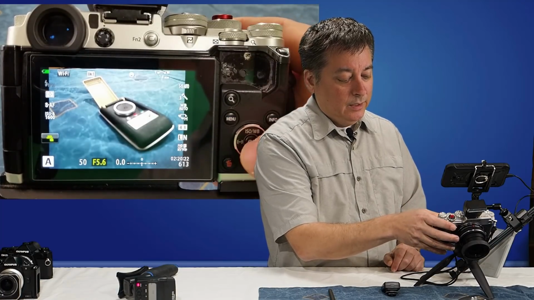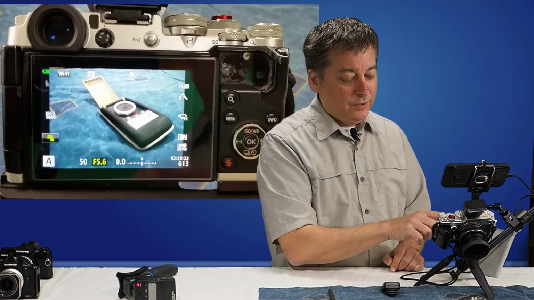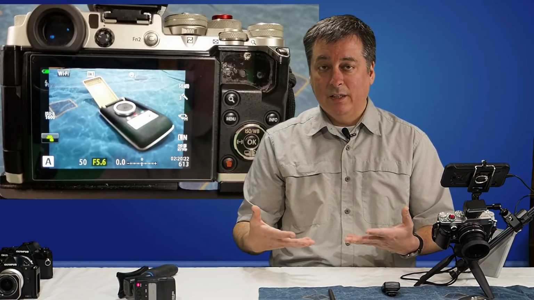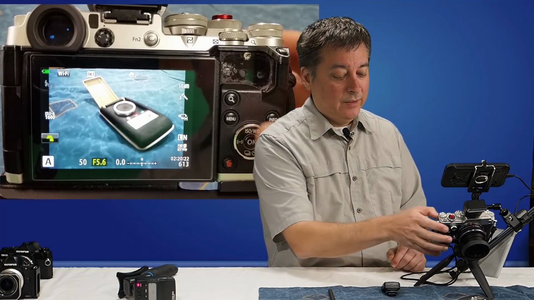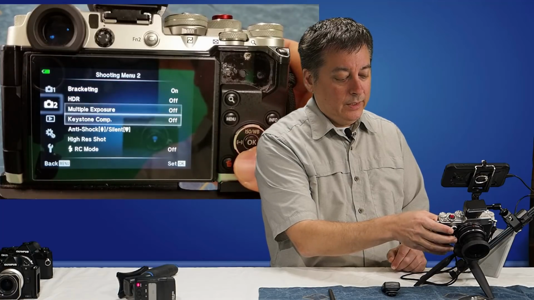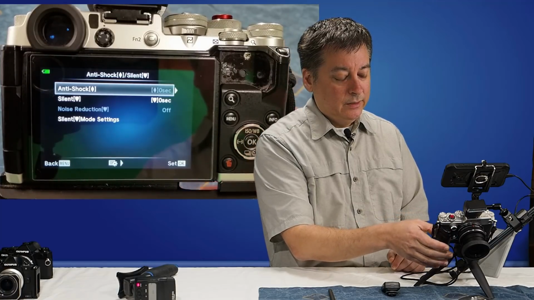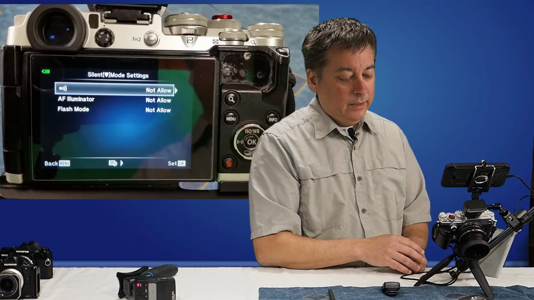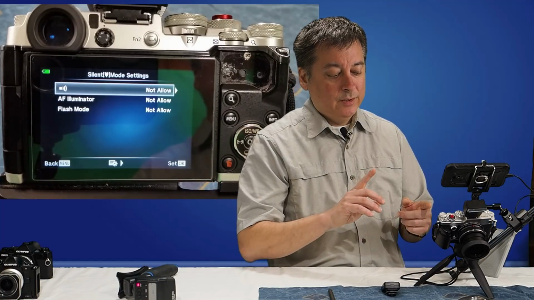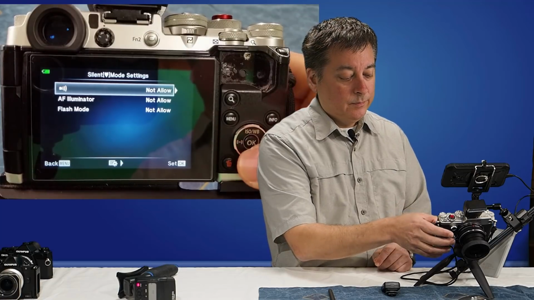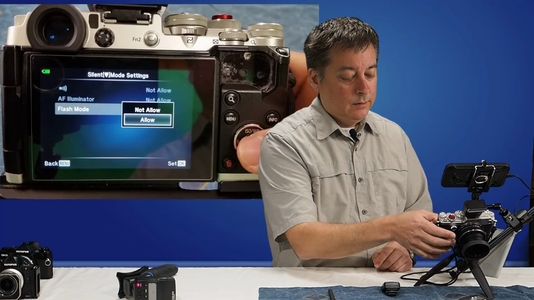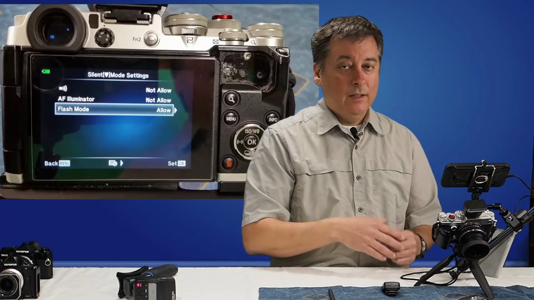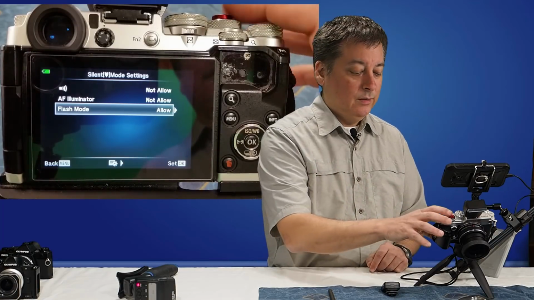But in any case, if I were to actually take a picture now, the flash wouldn't fire because there's one more setting I have to do. Okay, it's down here in the anti-shock and silent. And then I need to go all the way down here. And now I have to say flash mode allow. Okay, now I can use the flash.